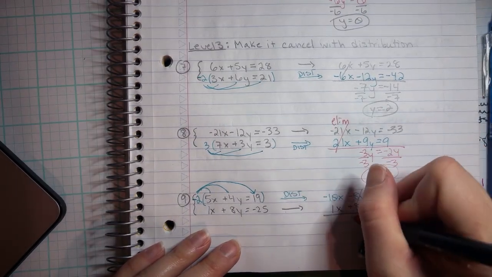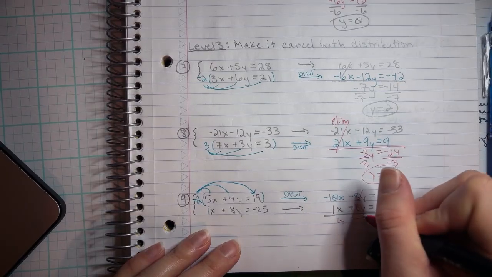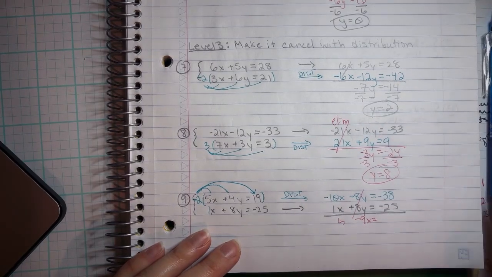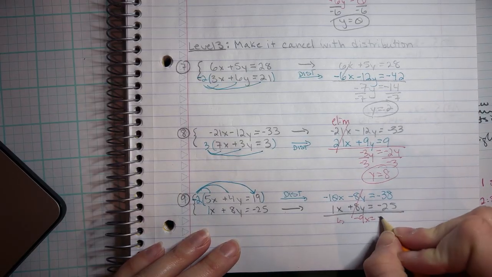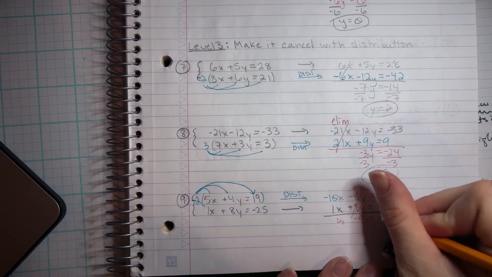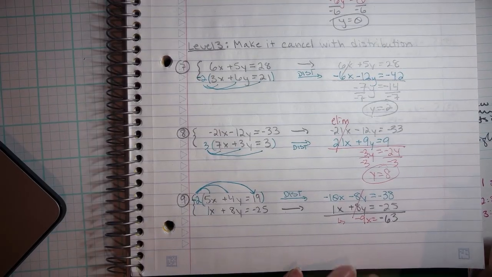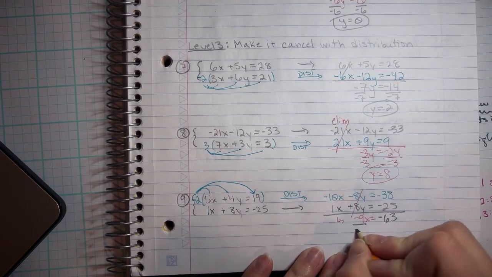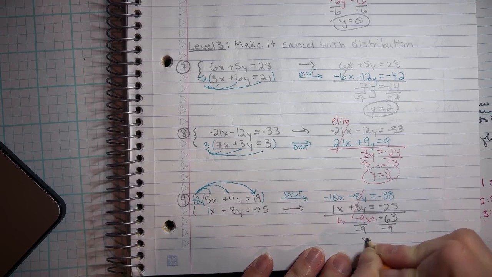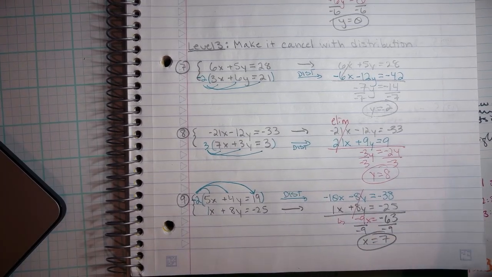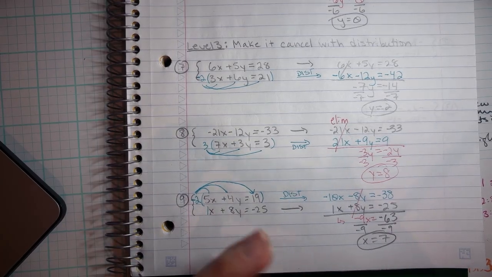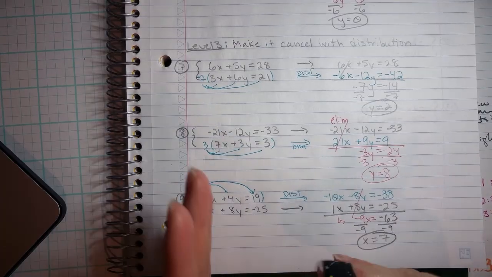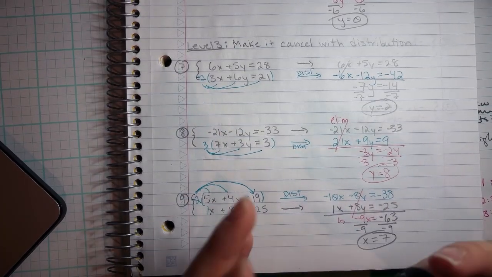These guys eliminate. We bring this down to get 9x equals negative 63. Yeah, negative 63. Divide the negative 9 away. And you get x equals a positive 7. If you would have started with the x's, when we get to full elimination, it doesn't matter which one you chose, because eventually you'll get both the x and the y number the same, as long as your math is a mathin'.